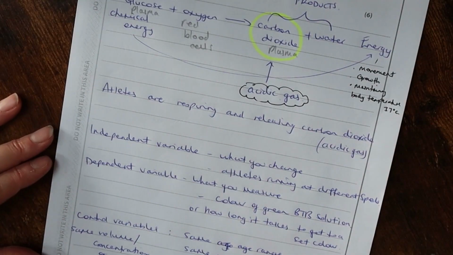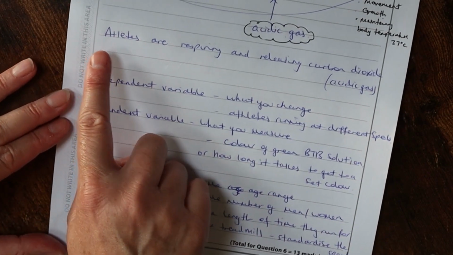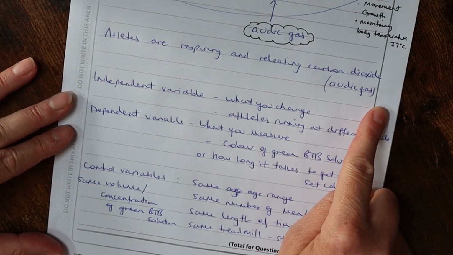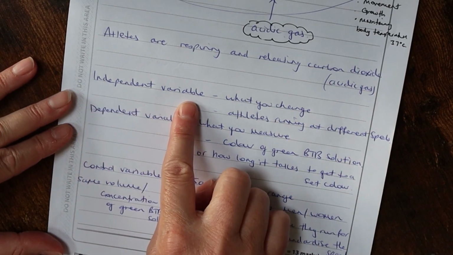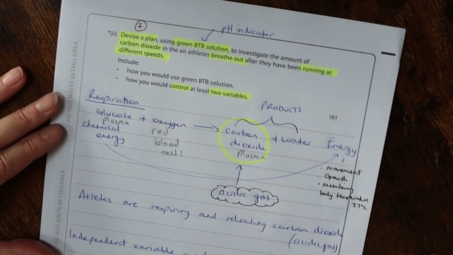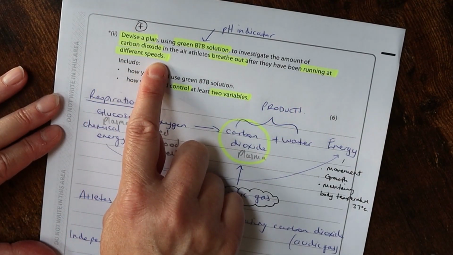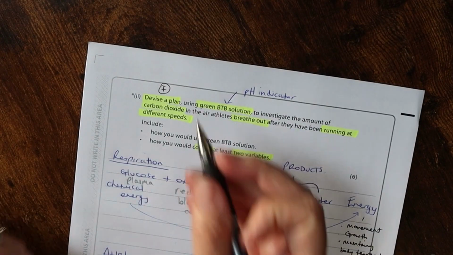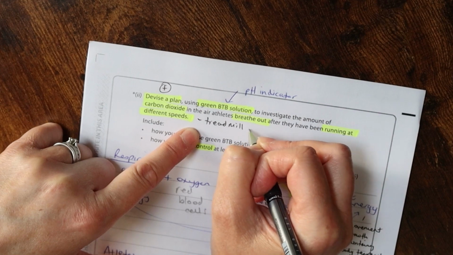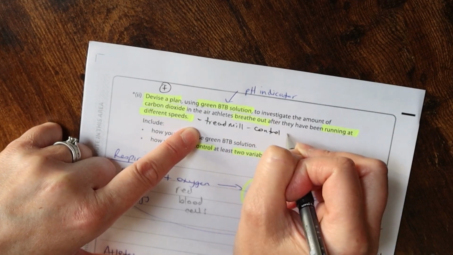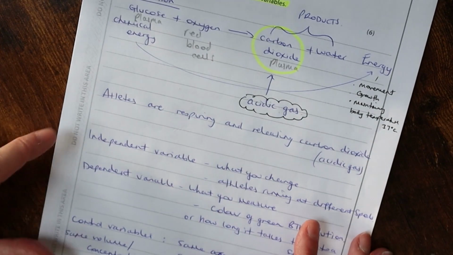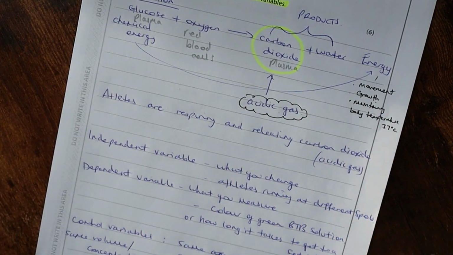So what would we be writing down? Athletes are respiring and releasing carbon dioxide, which is an acidic gas. The independent variable is always the variable that you change, and that is the athletes running at different speeds. So you want to use something like a treadmill, really, because you can control the speed. So you'd want to use a treadmill to control and standardise the speed.